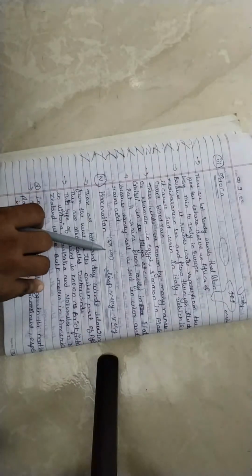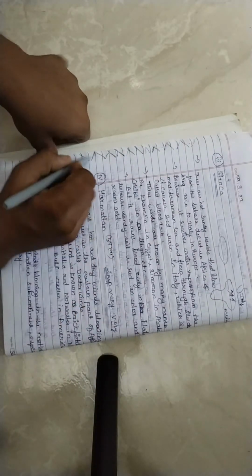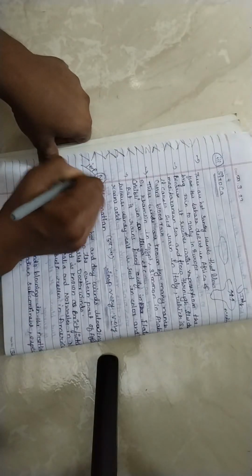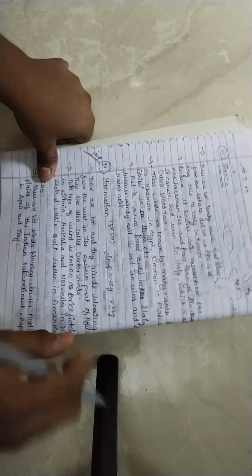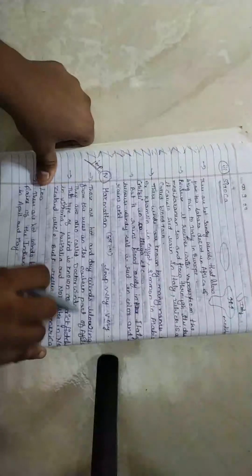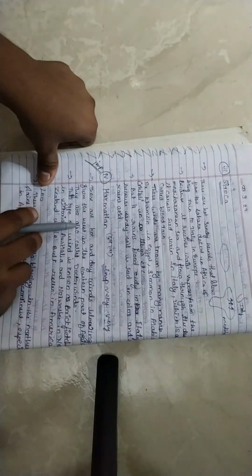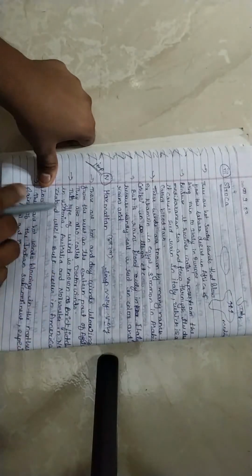Harmattan. It is a very important topic. Okay, this is a very important topic, so please read this. These are hot and dry winds blowing from the west in the eastern part of Africa.